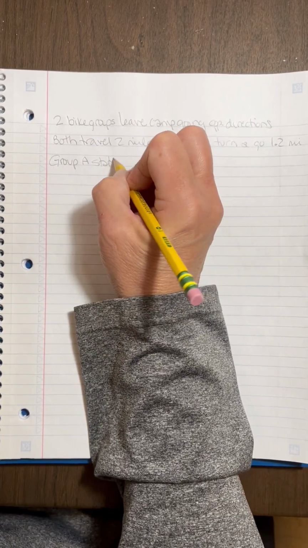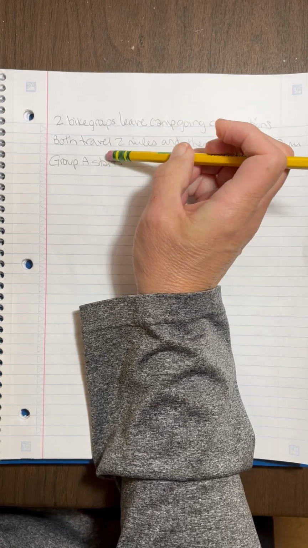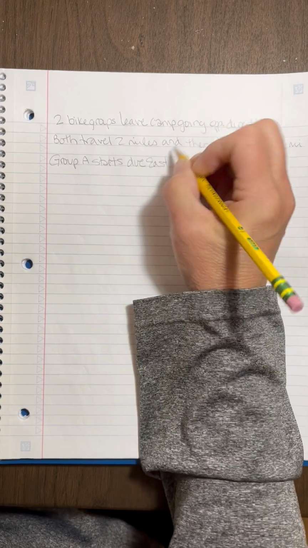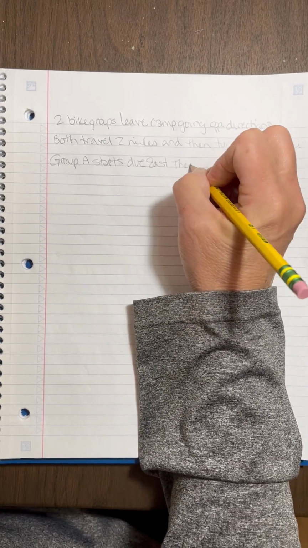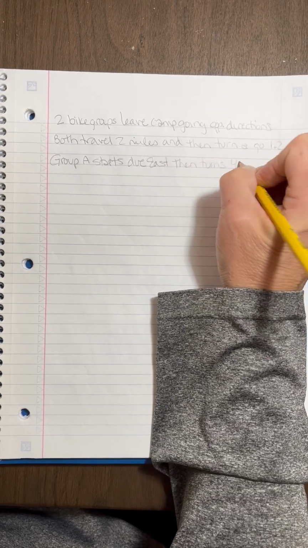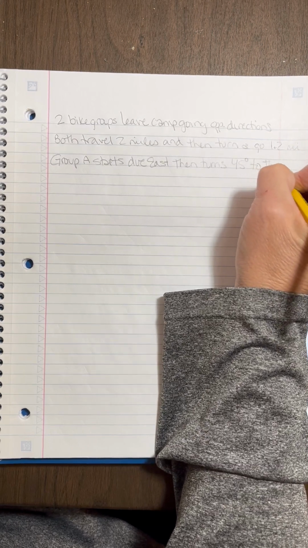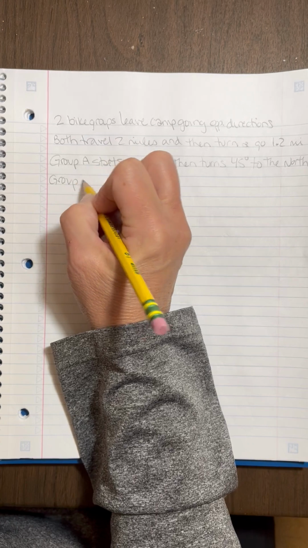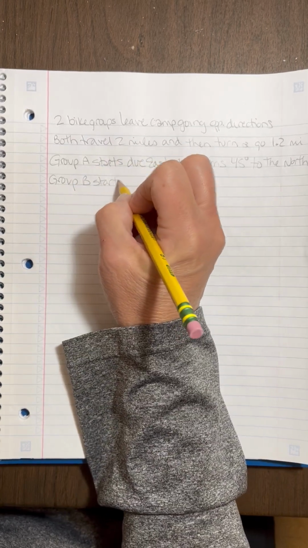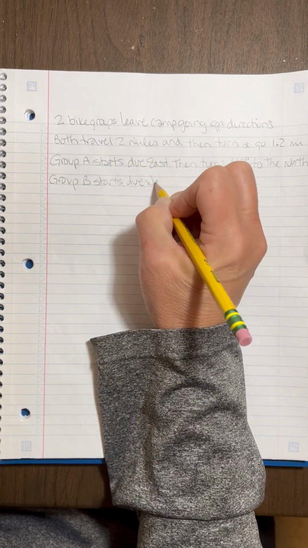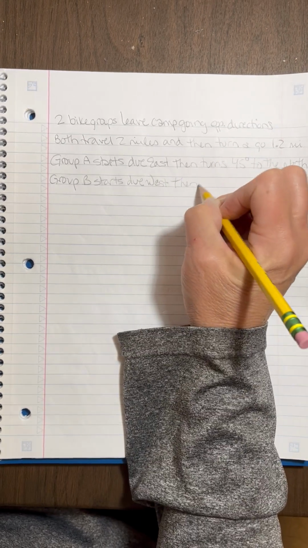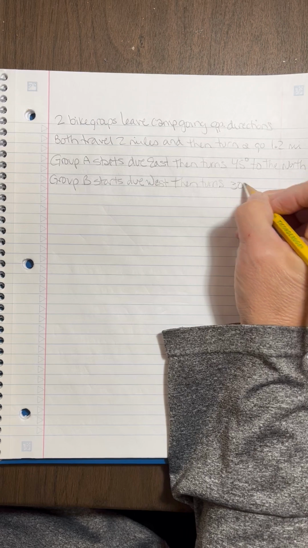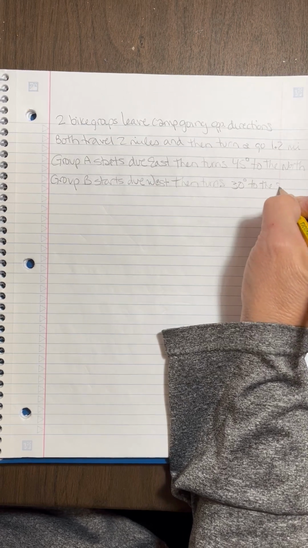All right, Group A starts due east, then turns 45 degrees to the north, and Group B starts due west, then turns 30 degrees to the south.